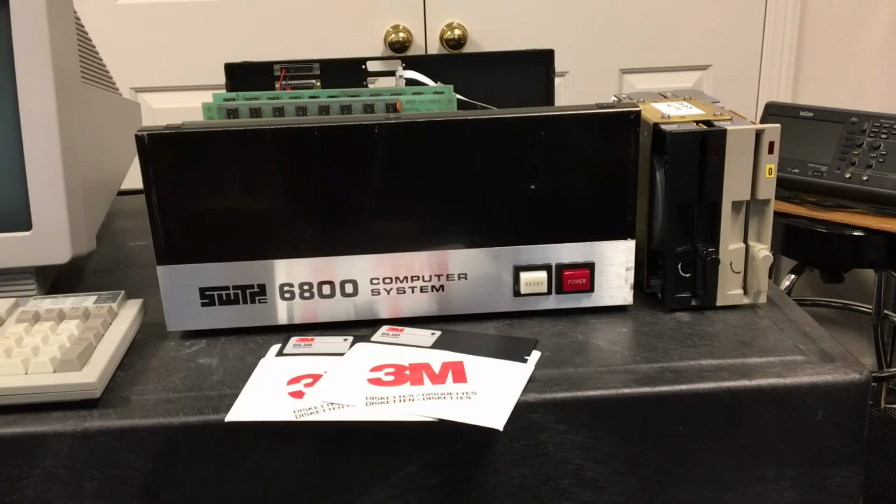Today we're going to take a look at another operating system designed for the 6800 and 6809 processors. This one is called SDOS, and we're going to run it on this Southwest Technical 6800 computer today. SDOS was created by a company called Software Dynamics. In fact, the name SDOS is an acronym for Software Dynamics Operating System.